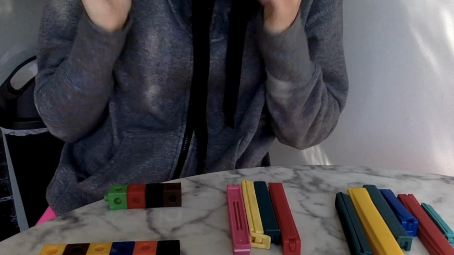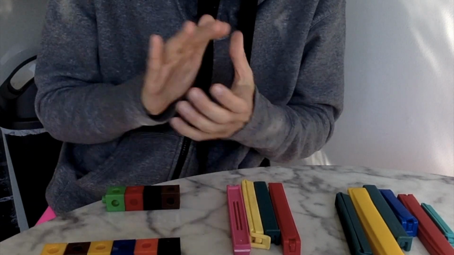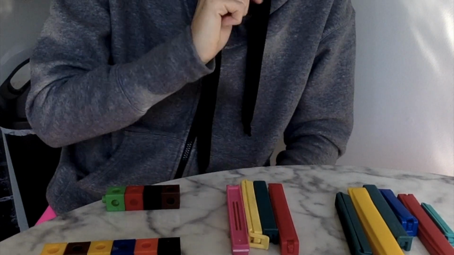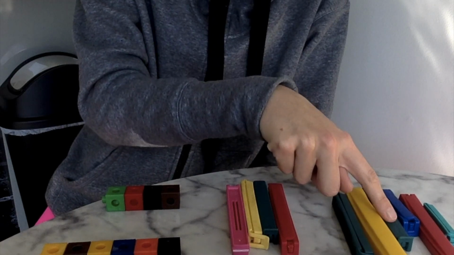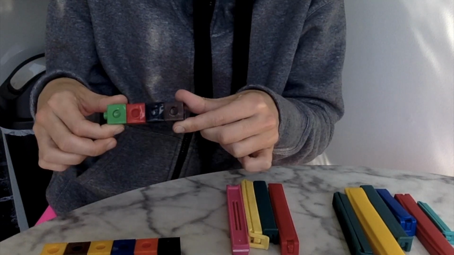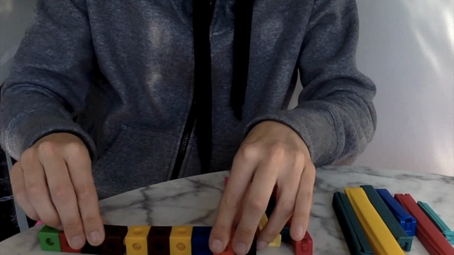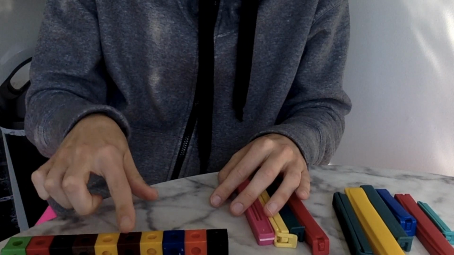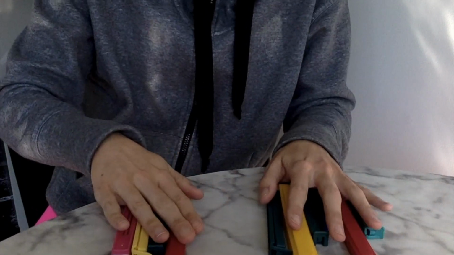If you counted 6, you are correct. I have 4 in one group and 6 in my other group. Let me make sure that I have that in my clips. So I have 1, 2, 3, 4 clips in one group. Let's count how many I have in the second group. 1, 2, 3, 4, 5, 6. So that means if I have 4 blocks and 6 blocks and I put them back together, I get how many blocks? 10. Very good. What if I do my clips?